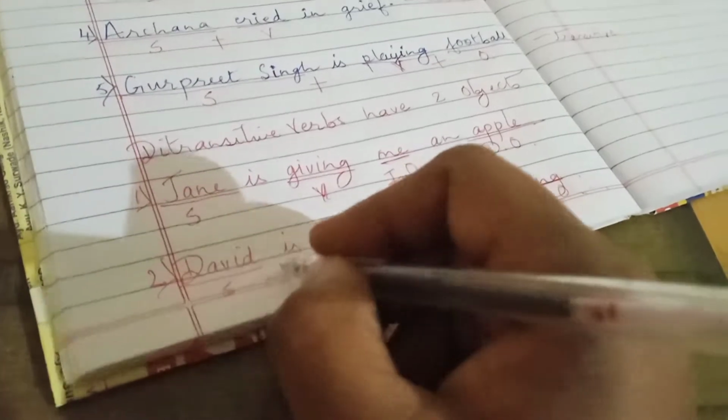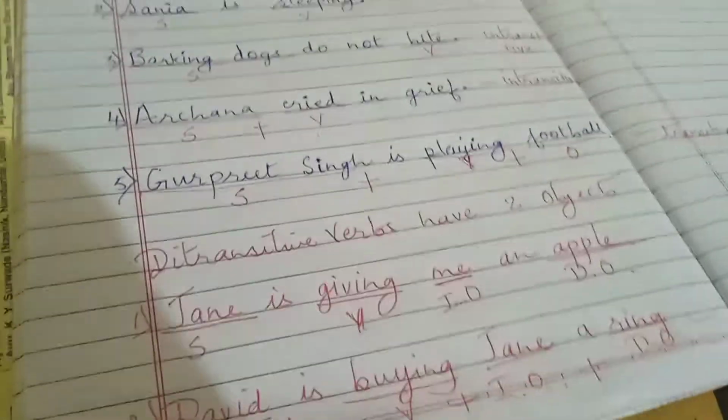David is buying what? A ring, the direct object. So there are two objects, indirect object plus direct object. See the order: subject plus verb plus indirect object plus direct object. So the sentence is ditransitive. This I have explained for your information.